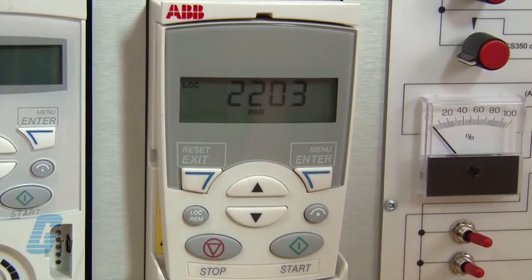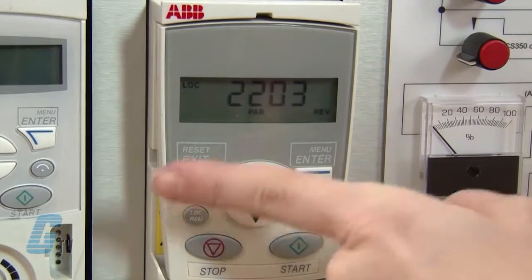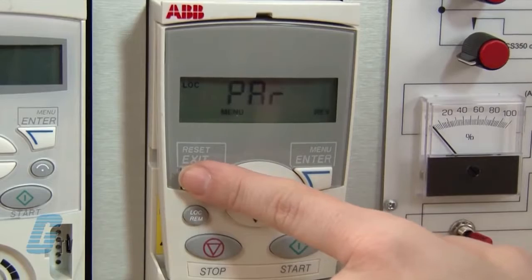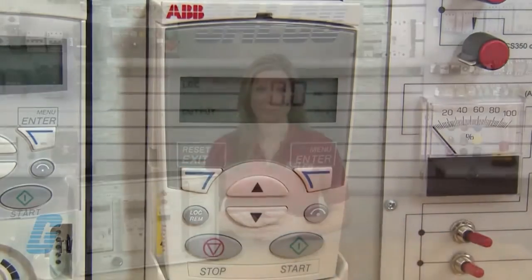Once I am finished with adjusting the parameters, I can push the exit key a few times to get back to the output mode. I'll be sure to check that there are no faults or alarms shown on the display and that I am in the local mode of operation before I start the motor.